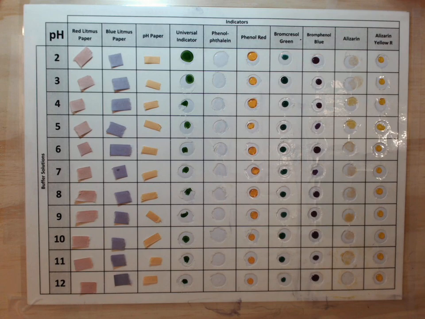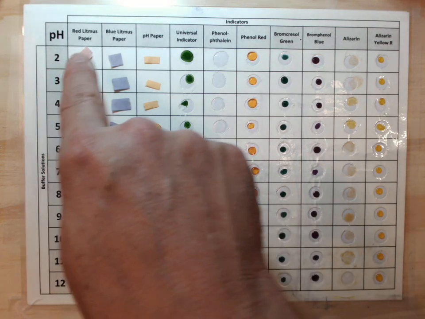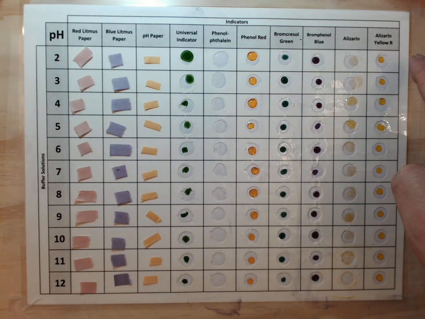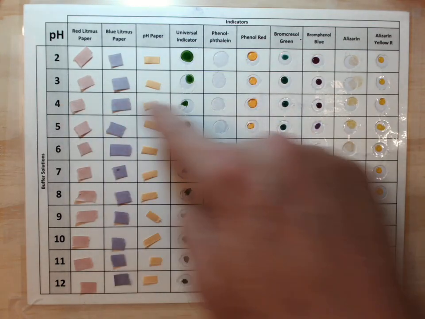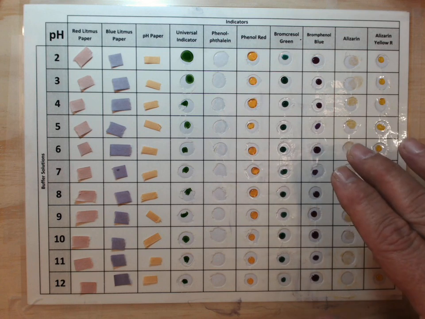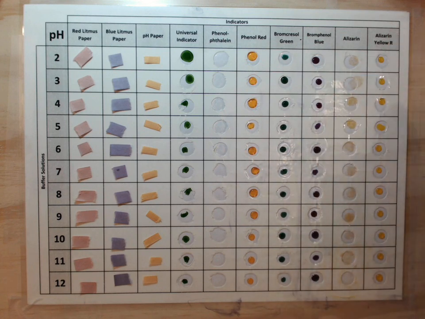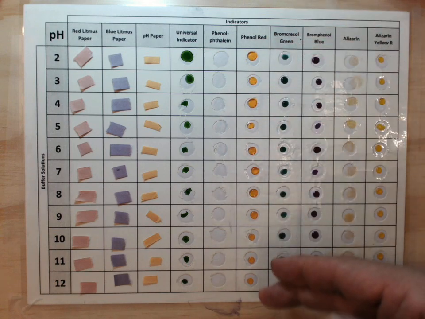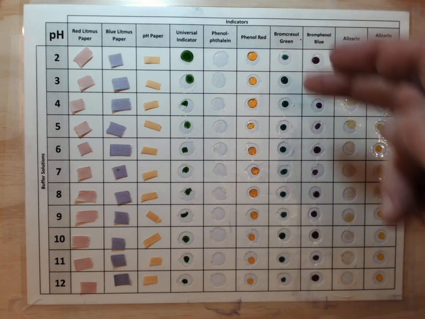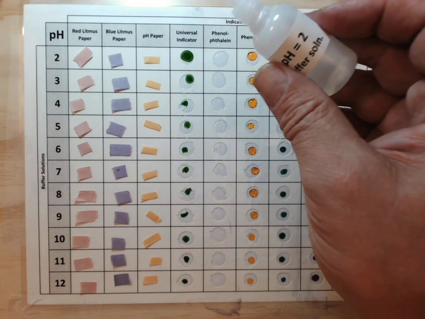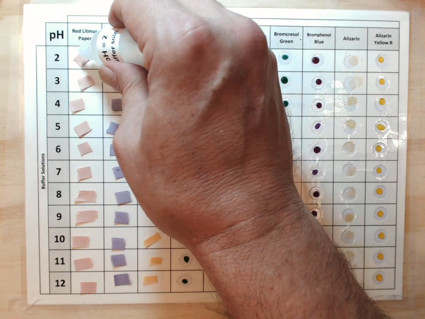Now what I'm going to do is place various pHs in the rows going across. So pH 2 I'm going to put in every column going across in this row, and then pH 3 and pH 4 and so on, and we're going to observe the color changes of the various indicators. Notice right now that all of the indicators are the same color. So phenol red has this yellow color from the top all the way down to the bottom. Brome cresol green the same way. So let's begin with pH 2, which is the most acidic solution that I have here.